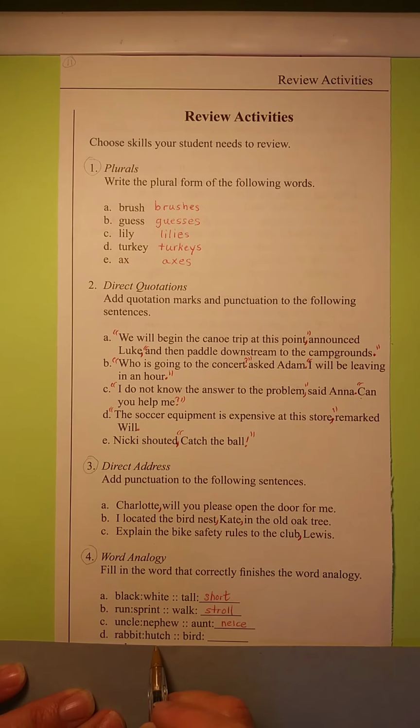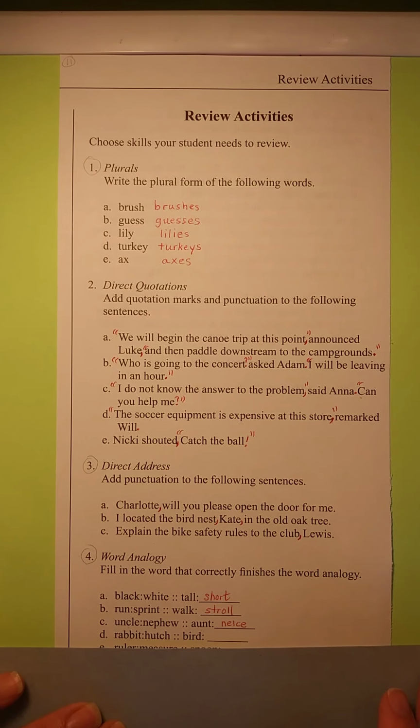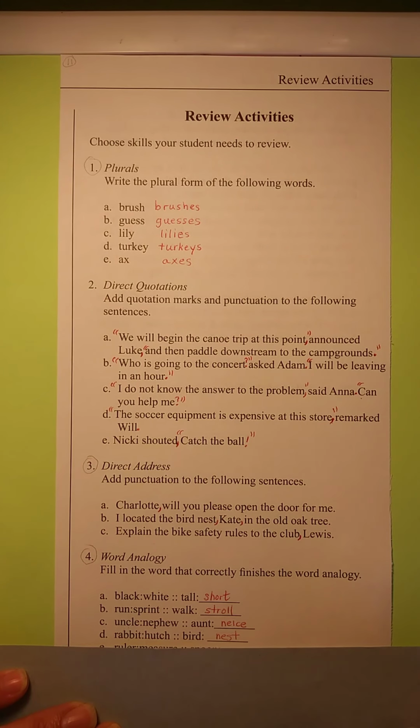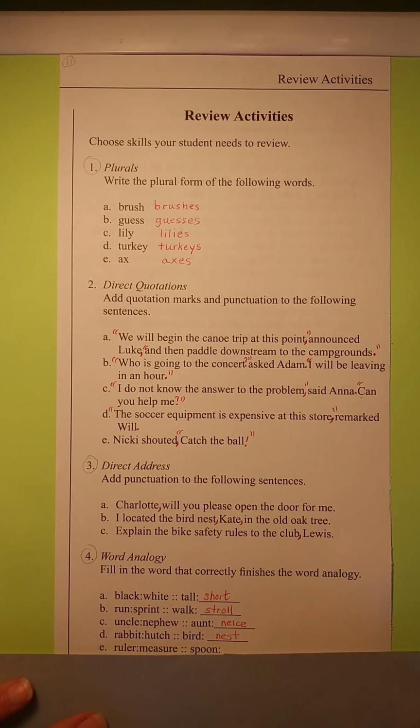Rabbit is to hutch as bird is to what? So what kind of relationship do these two words have? A rabbit lives in a hutch, so a bird lives in a nest. Might live in a birdhouse or a cage, but generally we'll say bird nest.